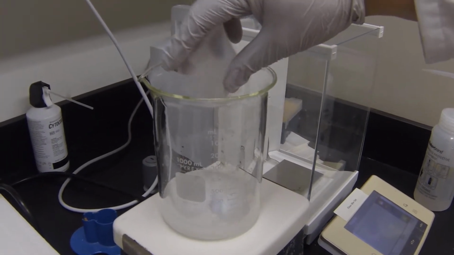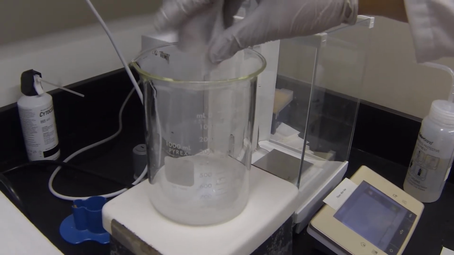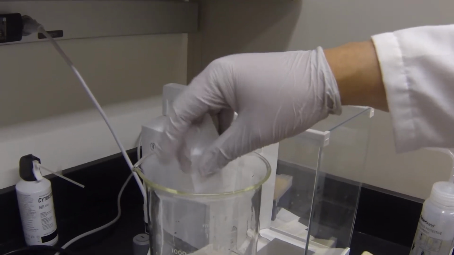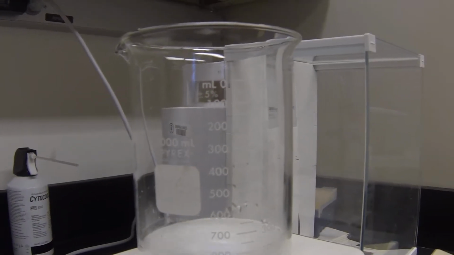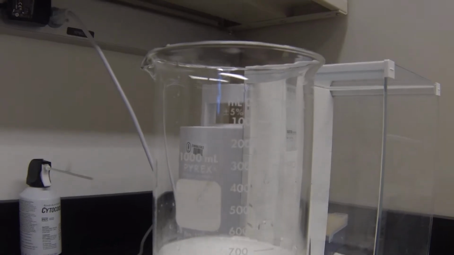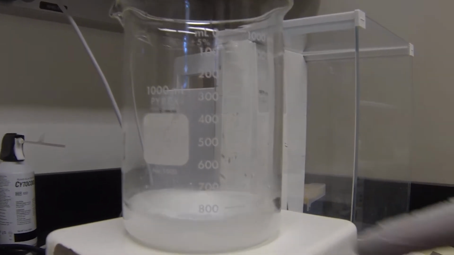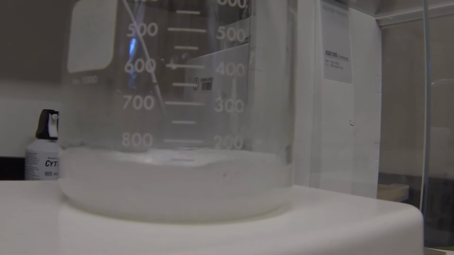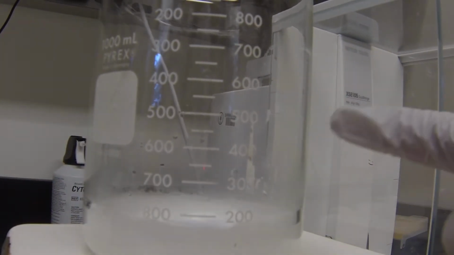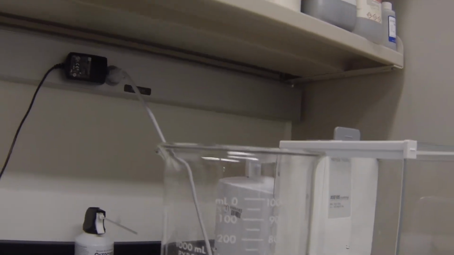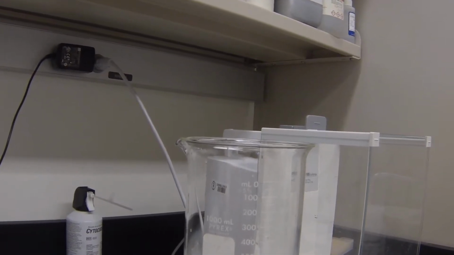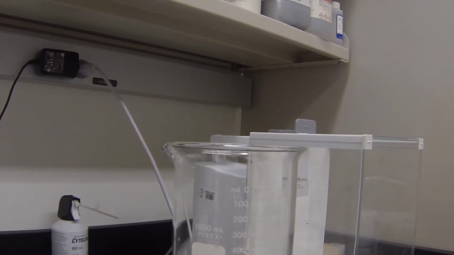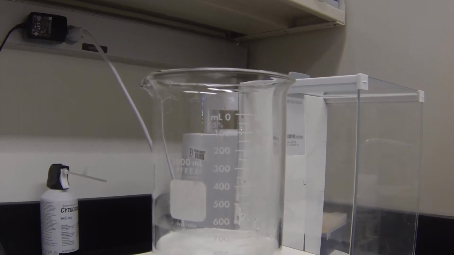You want to get all of it out, so I give it a little tap. As you see, our stir bar slows down a little bit, and that's because there's a little bit of stuff in there. As you see, it's dissolving, it's going into solution. It's actually exothermic, so you start to see a little bit of heat transpire.